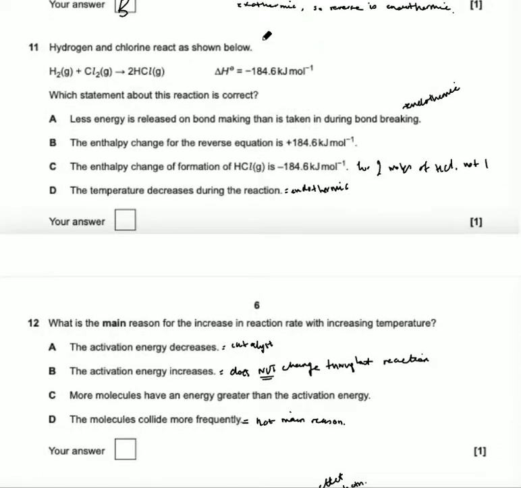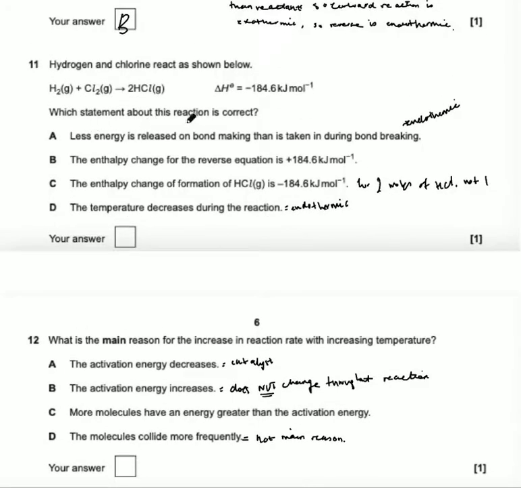Hydrogen and chlorine react as shown below. So H2 plus Cl2 gives you HCl. Which statement about this reaction is correct? Okay, let's see. Less energy is released on bond making than is taken in during bond breaking. That's the definition of endothermic. Yeah, you have less energy released and more energy involved in bond breaking than bond making. However, this reaction over here is exothermic because we have a negative sign. Therefore, this statement is incorrect because we'll have more energy released on bond making than is taken in during bond breaking. That would be exothermic.